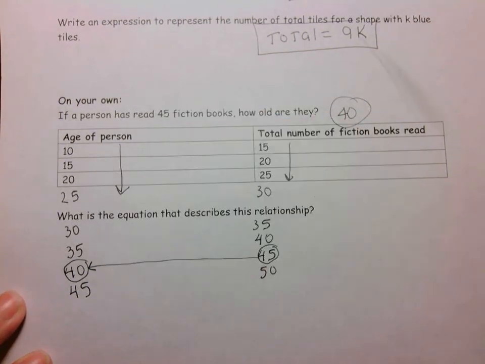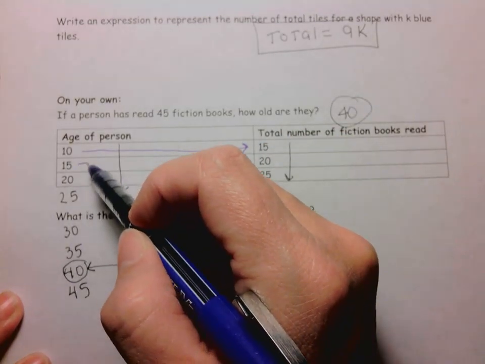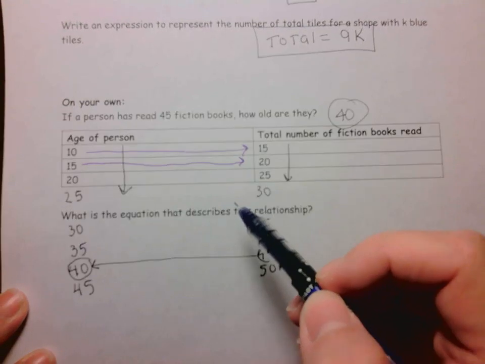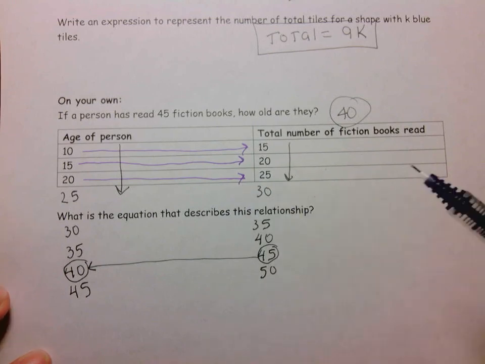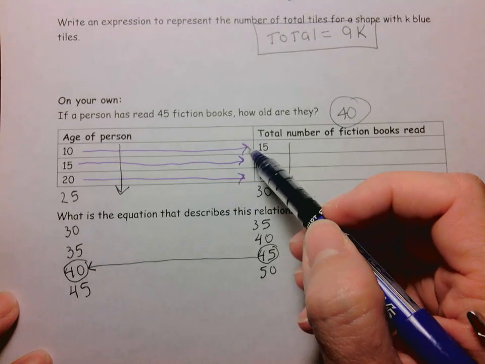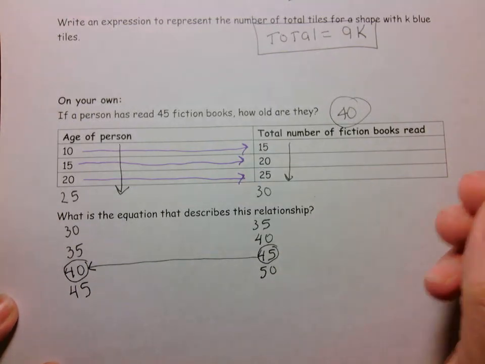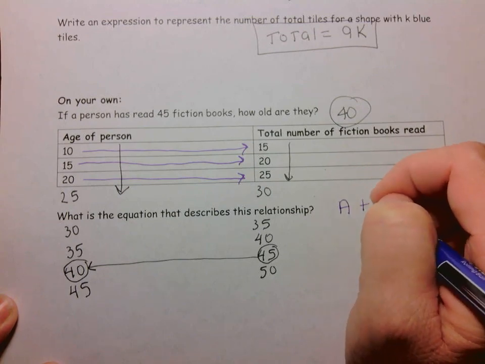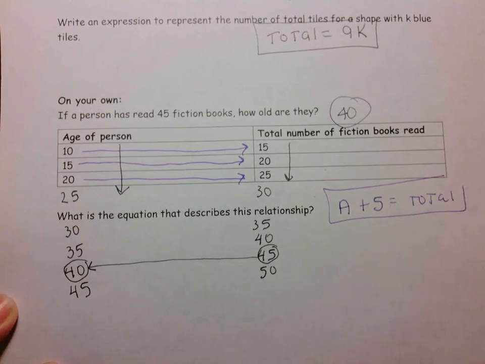How am I going from 10 to 15? What am I doing to get from 15 to 20? How do I go from 20 to 25? And it has to be the same. It has to be consistent. So whatever it is you say for this has to be the same for this and for this. So what am I doing? I'm adding 5. I'm taking the age of the person and I'm adding 5, and that's going to give me the total number of fiction books that they've read. And there's my formula. There's my equation that describes this relationship. The age of the person plus 5 equals the total number of fiction books they read.